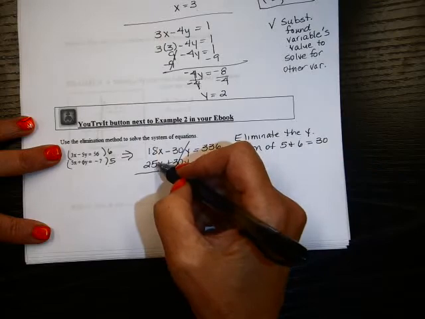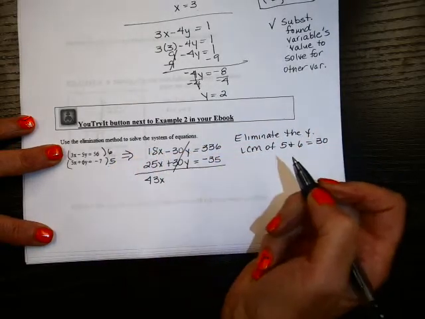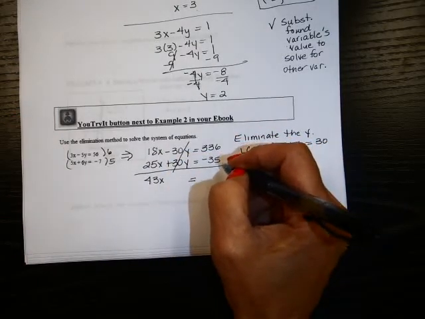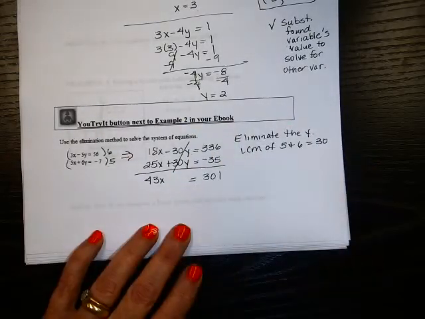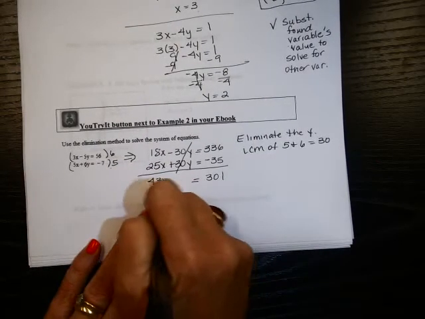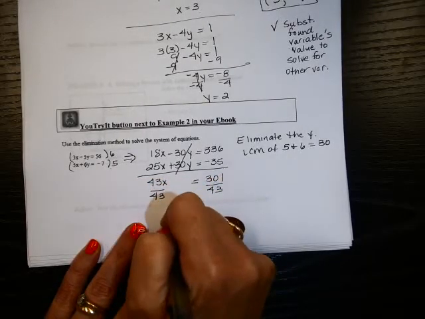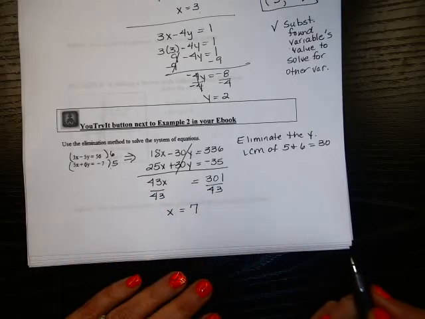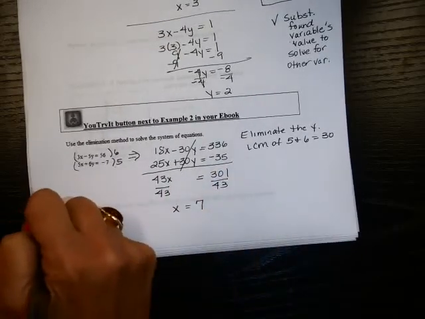So my 18 plus my 25 will give me 43x equals my 336. Add a negative 35 to it will give me 301. Divide both sides by 43. So x comes out to be 7. Now that I know x is 7, I've got the first part of my answer.